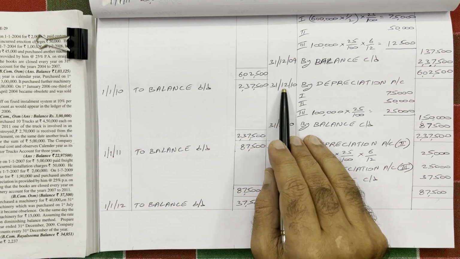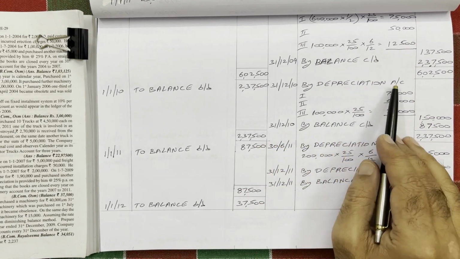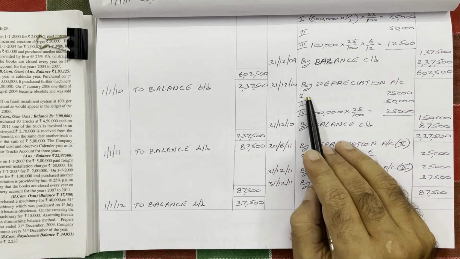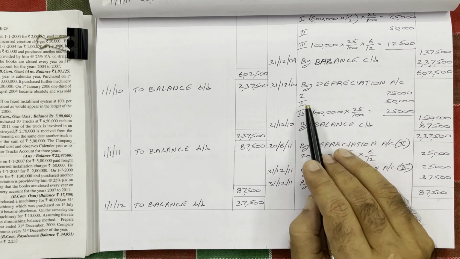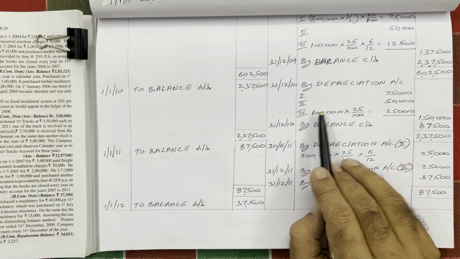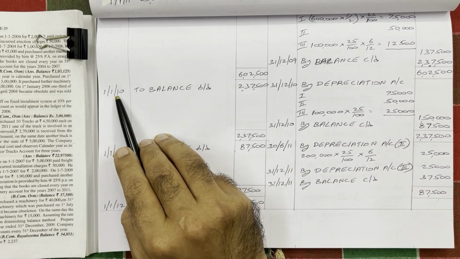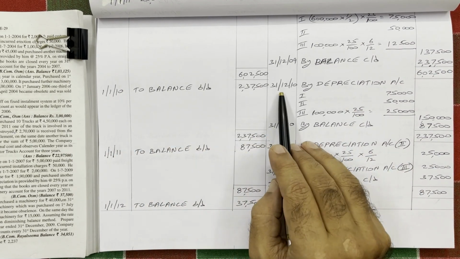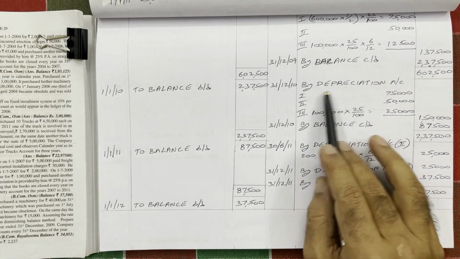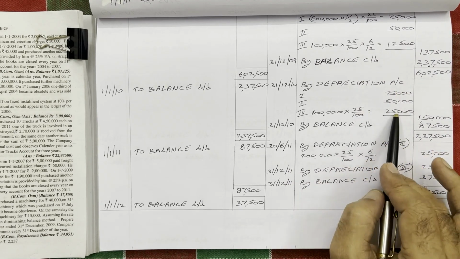In 2010, there is no extra purchase, there is no sale. So on 31st December 2010, year end, provide depreciation by depreciation account. On that day, we have 3 assets now. First asset, half we have. Second asset, 2 lakh worth asset we have. Third asset, 1 lakh worth asset also we have. These 3 assets are used from 1st January to 31st December, full year. Therefore, months are not required while calculating depreciation.